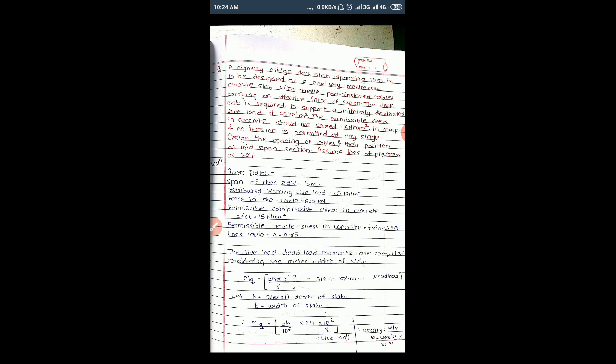Okay, so we'll calculate first the dead load moments and live load moments. So live load and dead load moments are to be computed considering 1 meter width of slab. So just remember or recall, as we have done in reinforced slab, we have designed there for 1 meter width of slab. Okay, so in the same way we'll design for 1 meter width of slab.